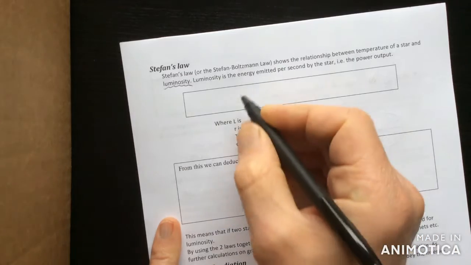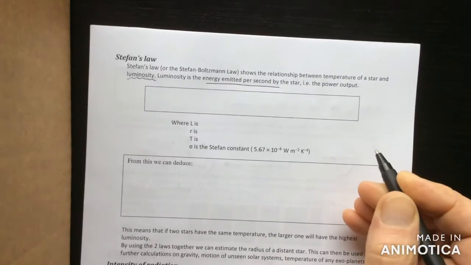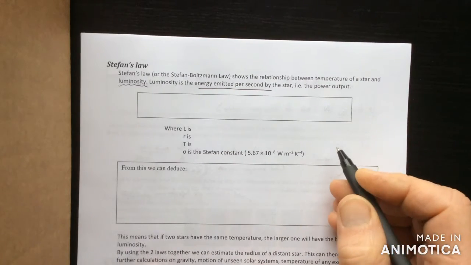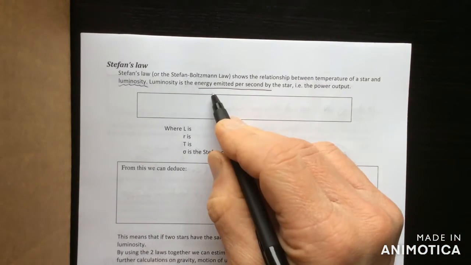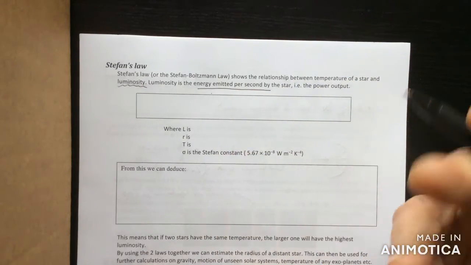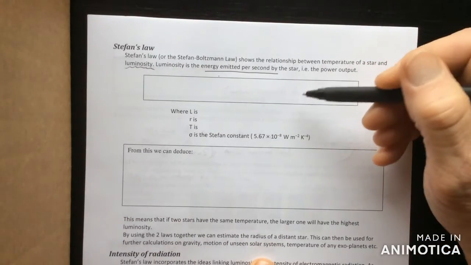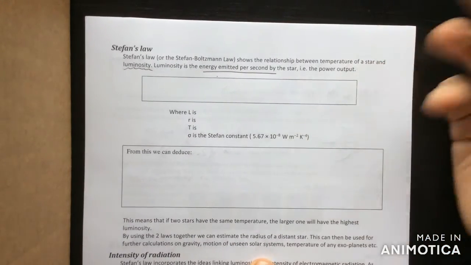Luminosity is defined as energy emitted per second, which if you think about it is power. So it's the visual light power that comes from the Sun or other stars.